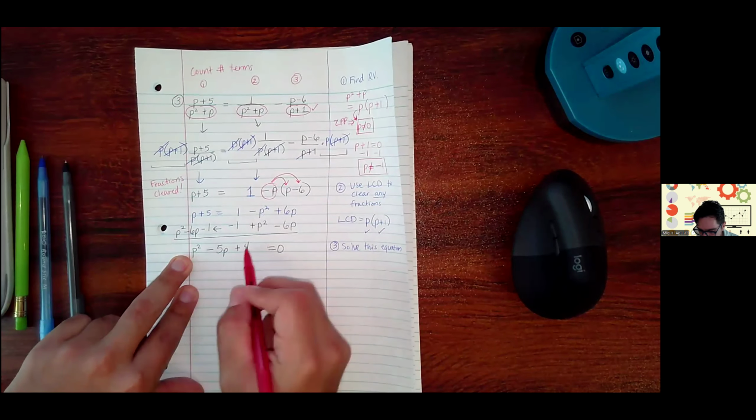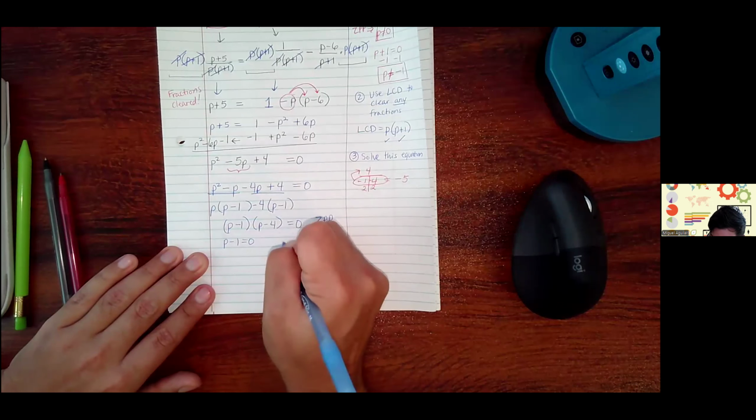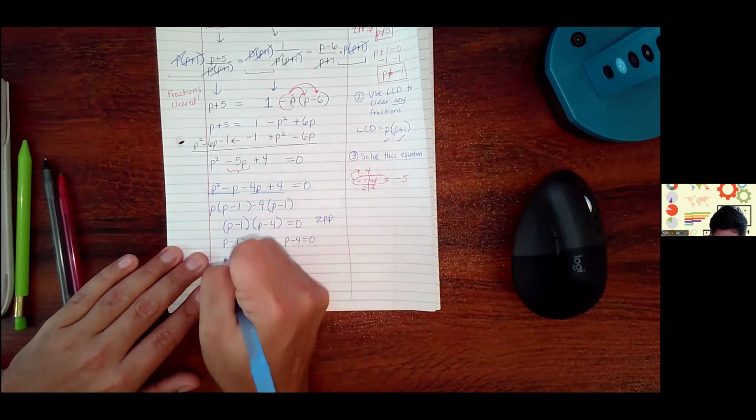We can go ahead and continue with factoring by grouping. So these guys have a p in common. Then we have a p minus 1. These guys have a negative 4 in common. That'll give me a p minus 1 also. So my factors are p minus 1 and p minus 4. And now I can apply the zero product property to solve this quadratic. And I'll have p minus 1 equals 0 and p minus 4 equals 0. So we'll add 1 here. p is equal to positive 1. And we'll add 4 here. p is equal to positive 4.